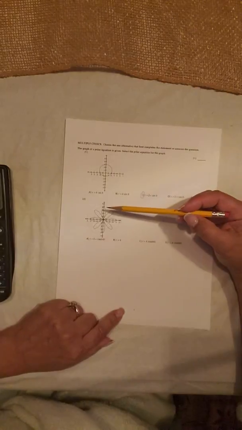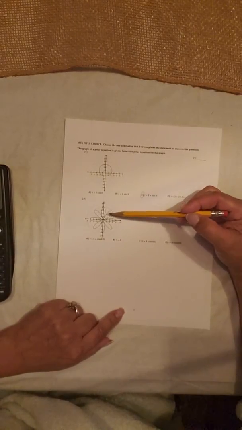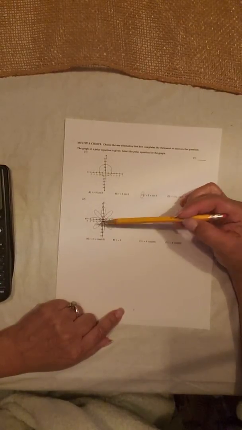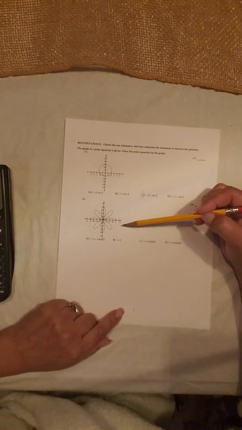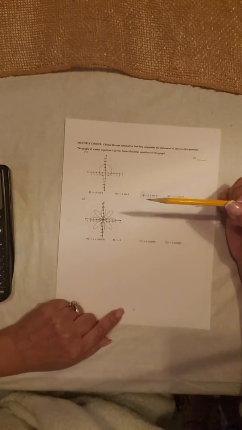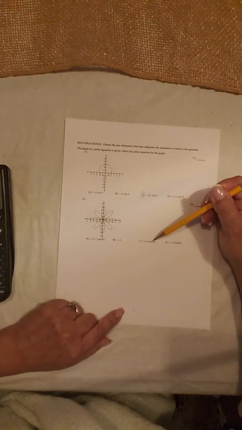Okay, for number 22, we have a rose, and there are 1, 2, 3, 4, 5, 6, 7, 8 petals on this rose. There was something that we learned about the rose graph: if the coefficient of theta is even, then you double that, and that's how many petals there are.